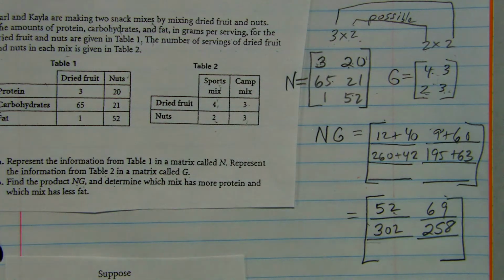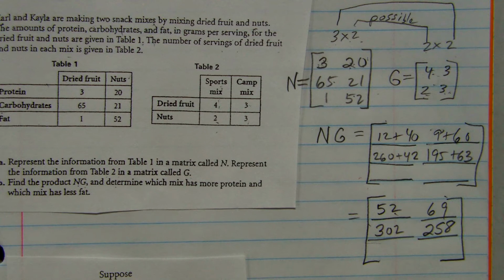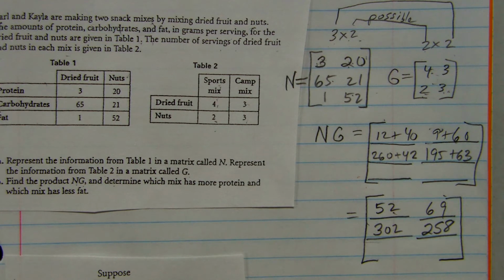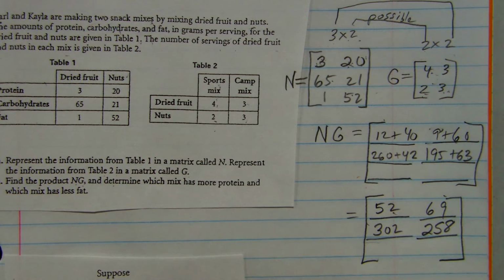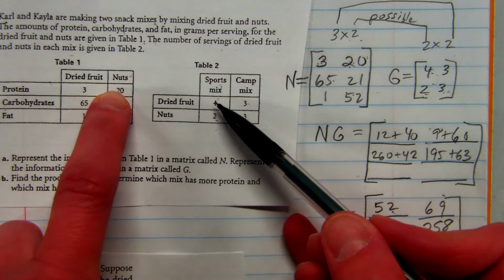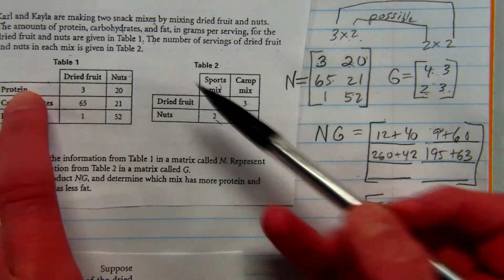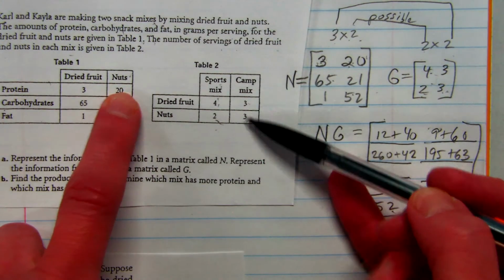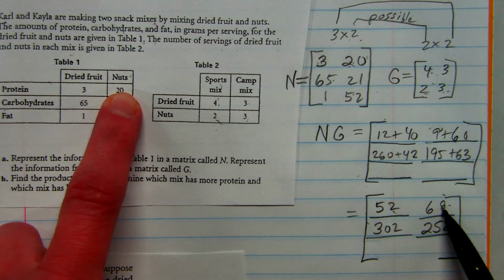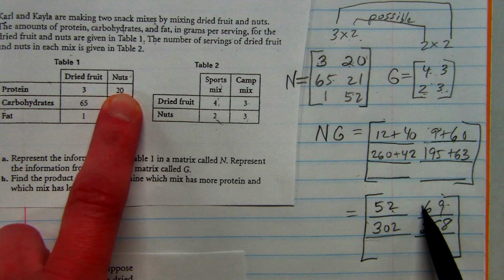All right, so we're going to finish the first example. We've done the first 4 entries for the answers. Let's look at the last piece. So essentially what we've done is take the protein and figured out how much protein we were going to get for the sports mix. And we've taken and figured out how much protein we're going to get for the camp mix. That's these 2 entries up here that happened very neatly by multiplying these together.